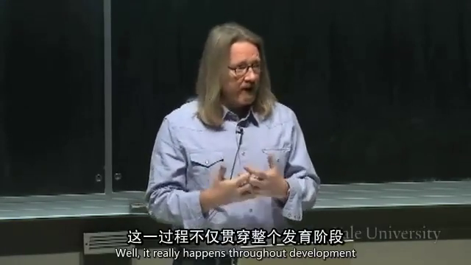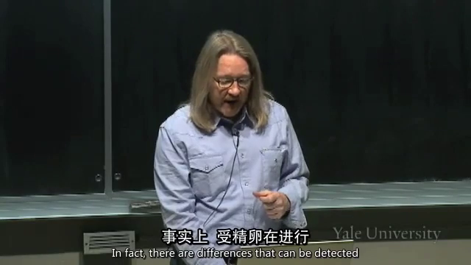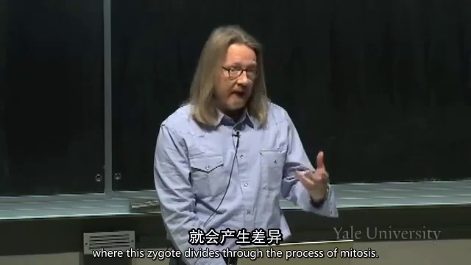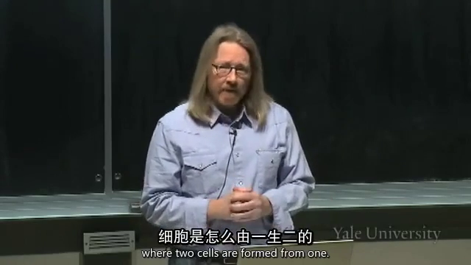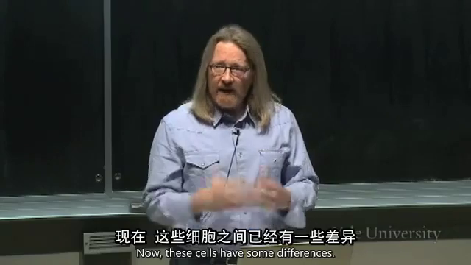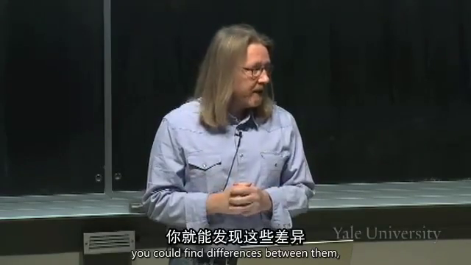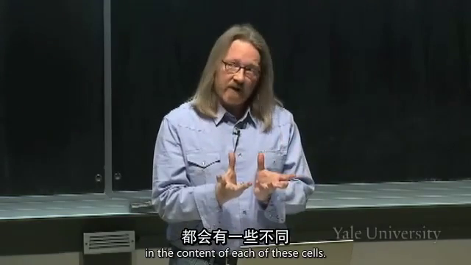Well, it really happens throughout development, and it happens from the first stages. In fact, there are differences that can be detected upon the first cell division, where this zygote divides through the process of mitosis. We talked about mitosis last time. It's described more completely in the chapter, where 2 cells are formed from 1. Now, these cells have some differences. If you could look at these cells, you could find differences between them. There are chemical differences in the content of each of these cells.